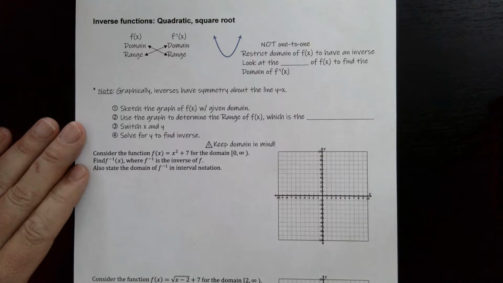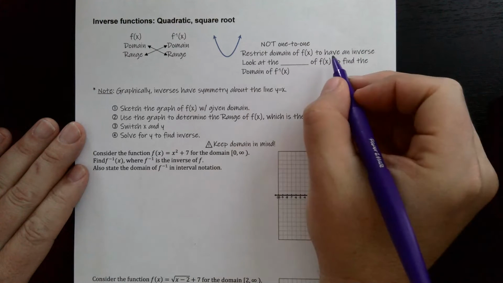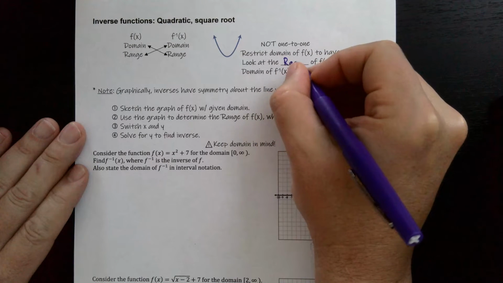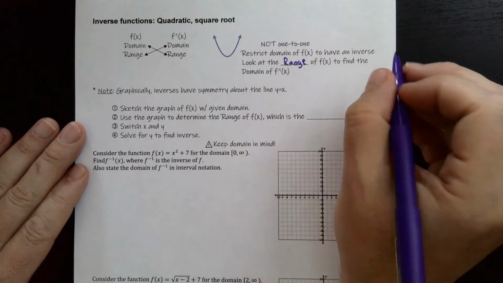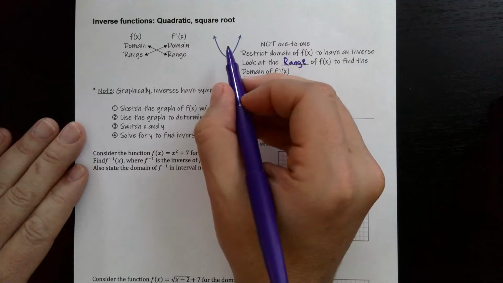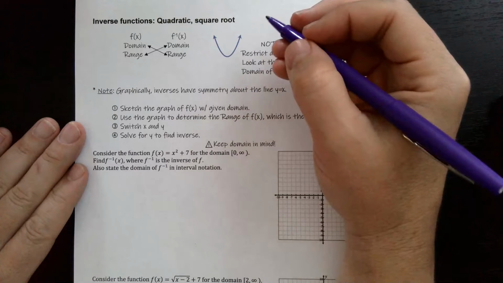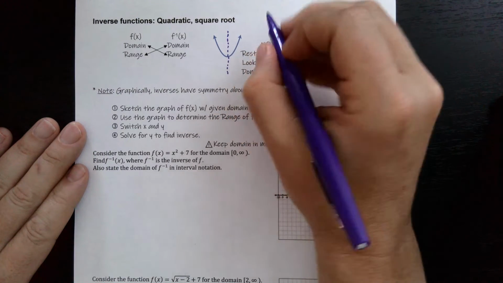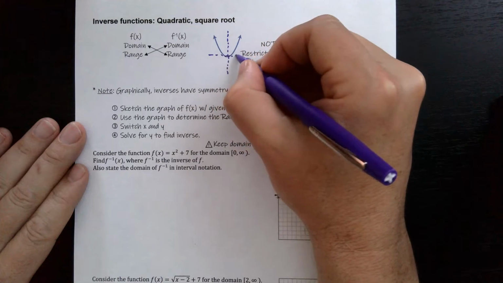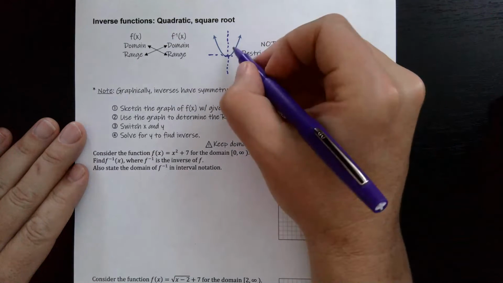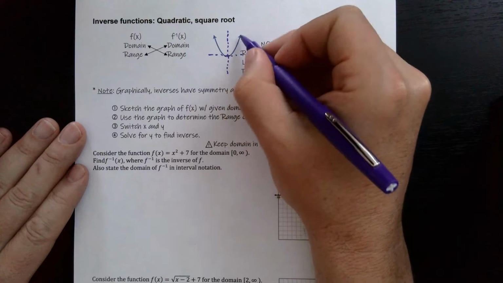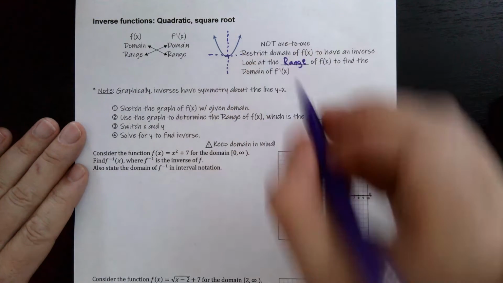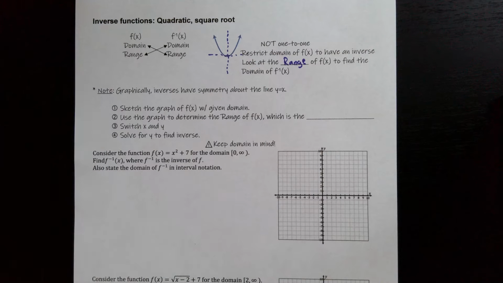In order to find the domain of f inverse of x, we would find the range, which would be the y values. Now keep in mind this function is not one-to-one, so if this particular graph had to be restricted, you'd want to restrict it to one side or the other. If this was just a regular x squared function, you'd say, I only want to look at this side, or I only want to look at this side. But if you look at both, it will fail the horizontal line test because it's not a one-to-one function.